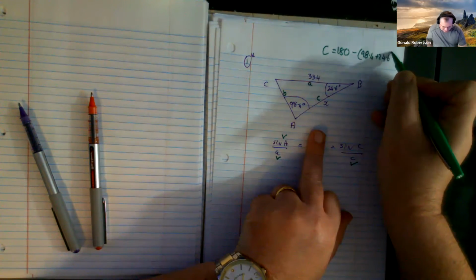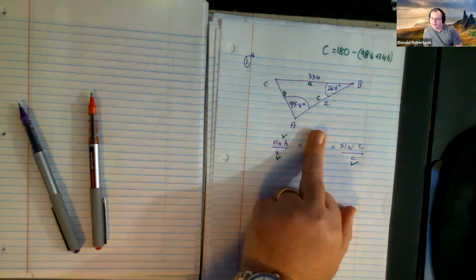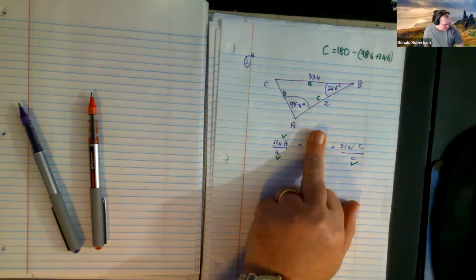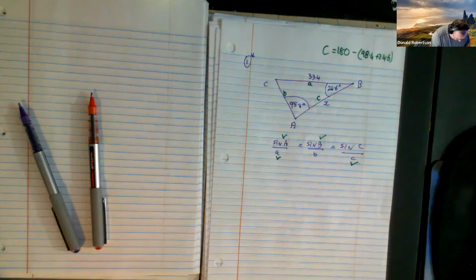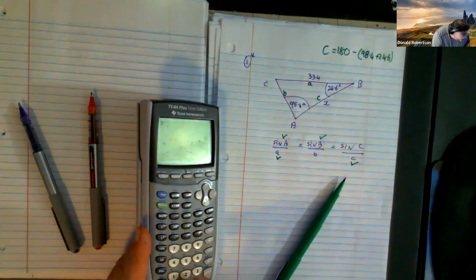So do you see in this case, angle C was hidden from us? They never told us it, but they did tell us enough to find it. So be on the lookout for that, because they do it quite a few times.